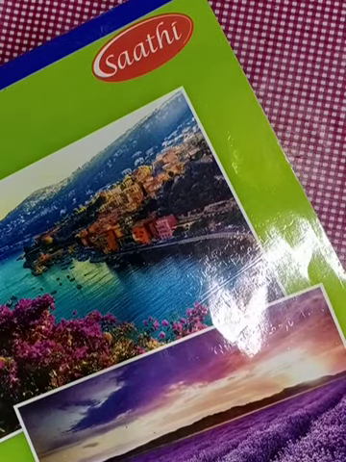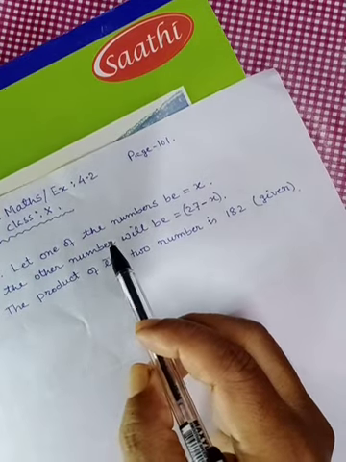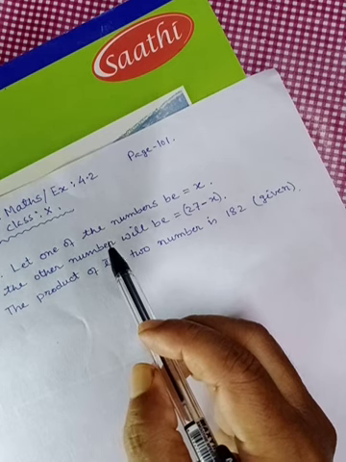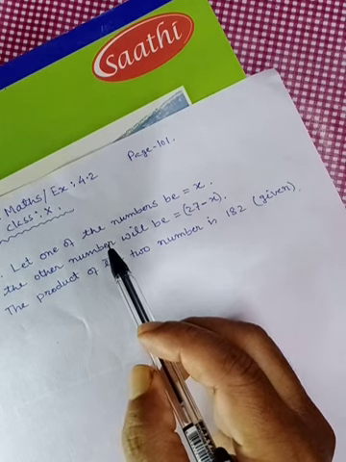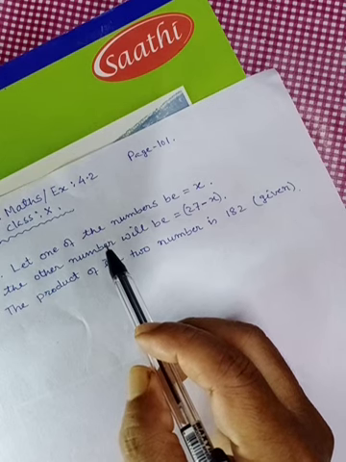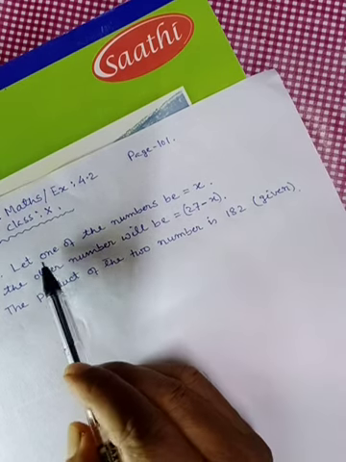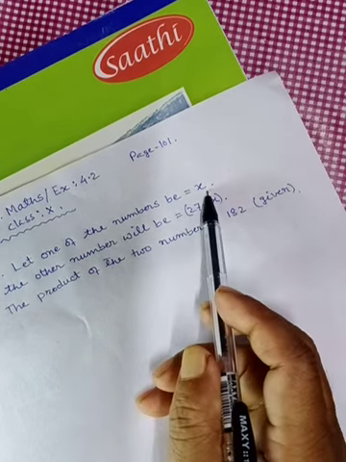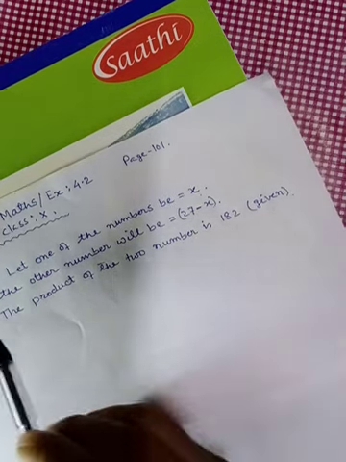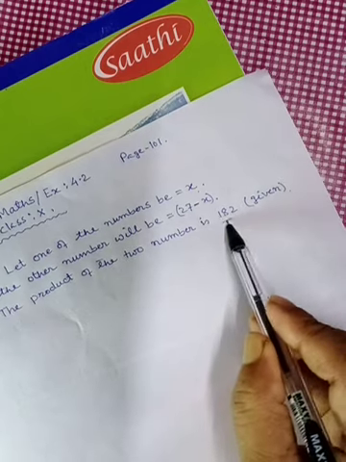Okay, just wait. Given the sum and the product, we have to find the two numbers whose sum is 27 and product is 182. Let one of the numbers be x. The other number will be 27 minus x.